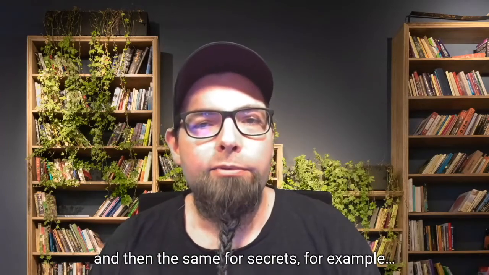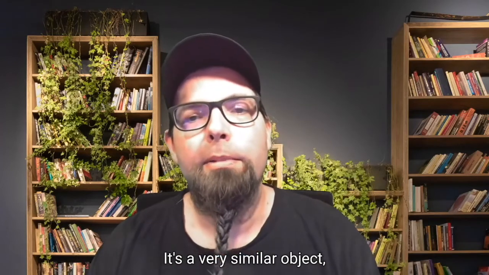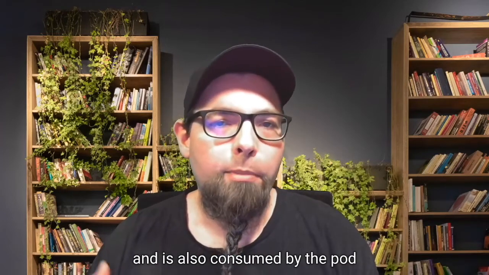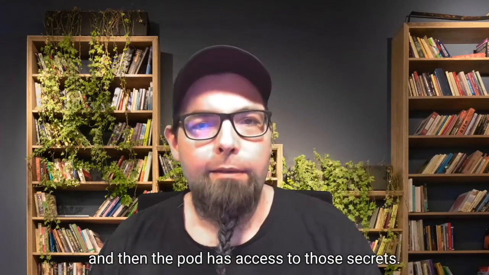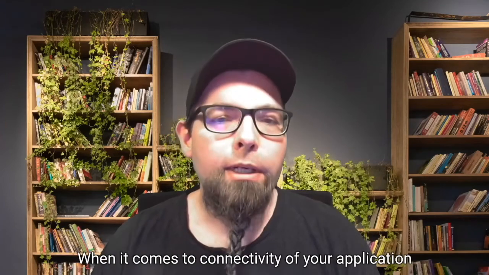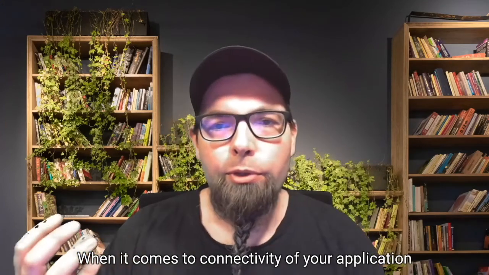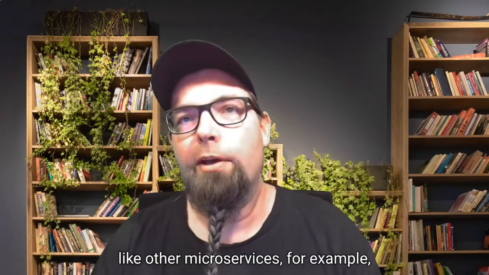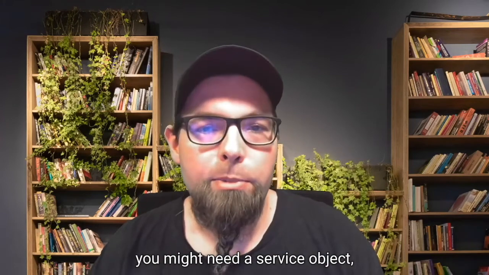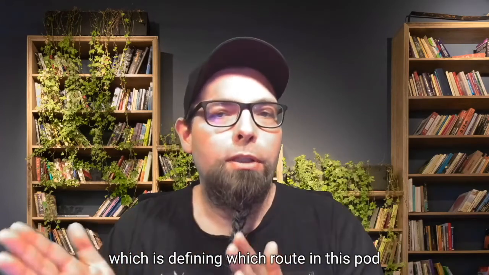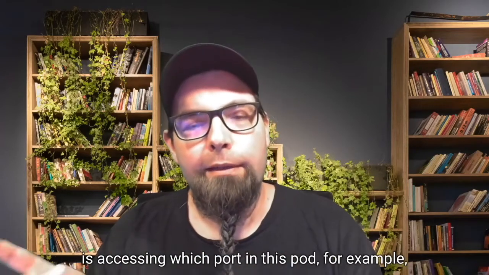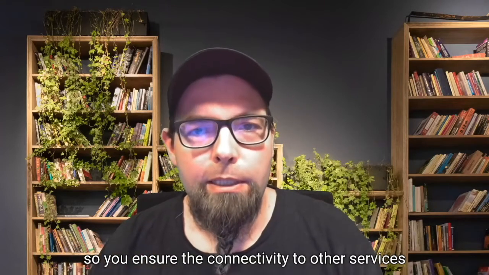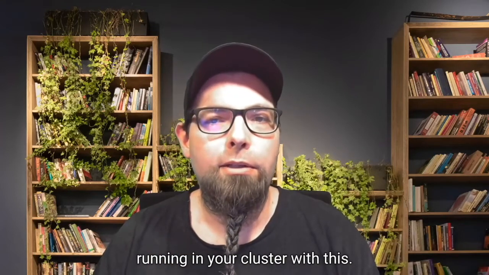And then the same for secrets, for example. It's a very similar object, but in this case it's base64 encoded, and is also consumed by the pod, and then the pod has access to those secrets. When it comes to connectivity of your service to other parts of your application, like other microservices, you might need a service object, which is defining which route in this pod is accessing which port in this pod, for example. So you ensure the connectivity to other services running in your cluster with this.